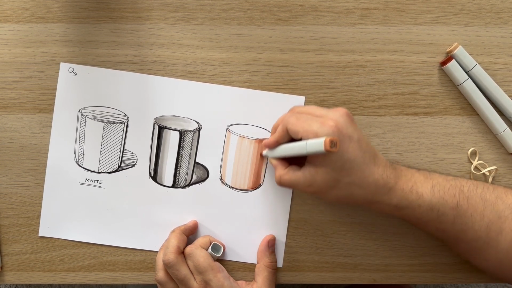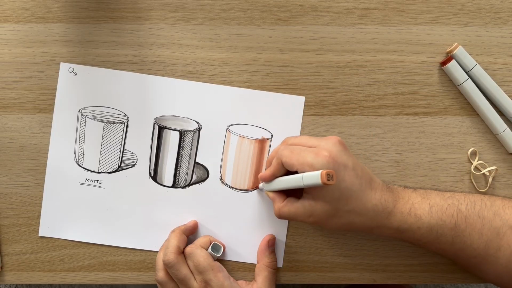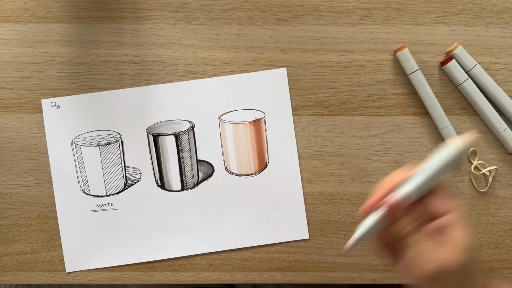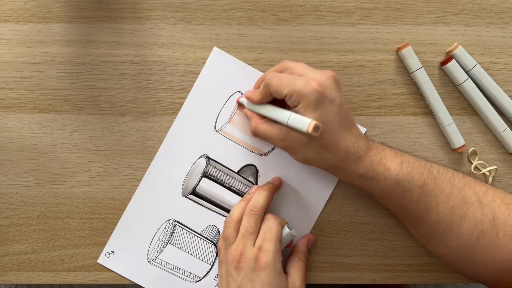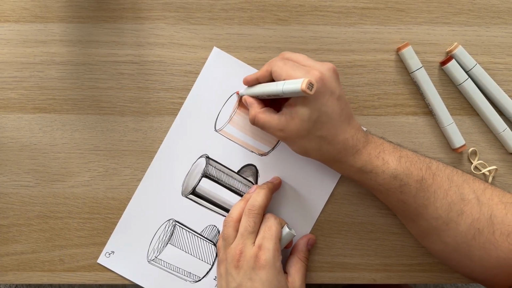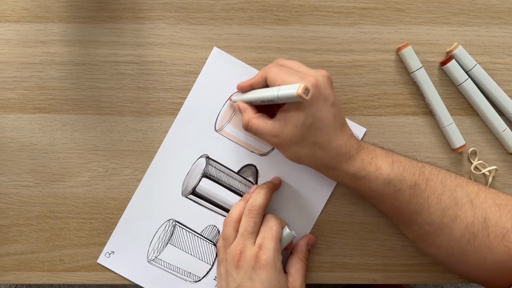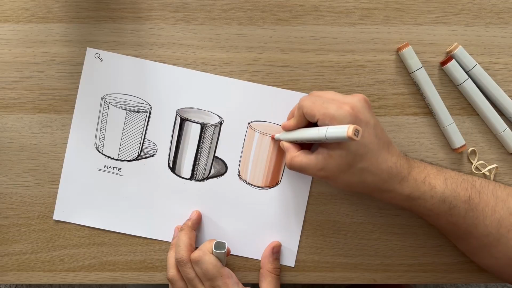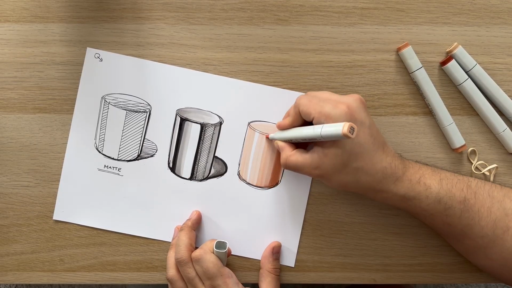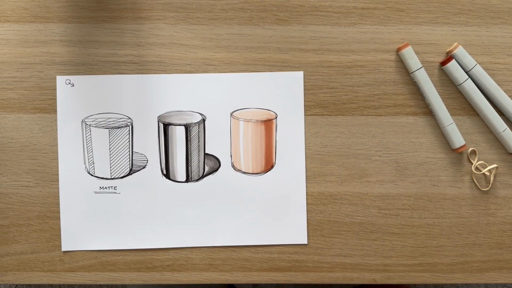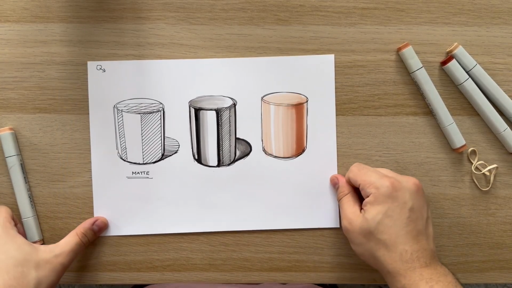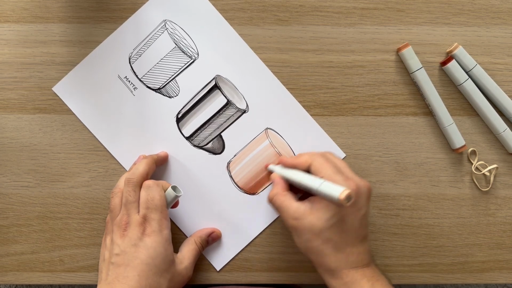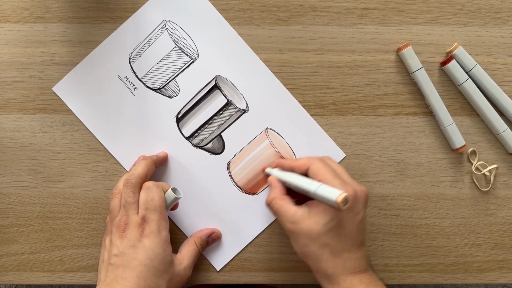For example, the first time we went over it, the E13 wasn't dark enough. So if you want to darken it up, make a deeper look to your wood grain, then you can go over it once more. And this goes for all markers, like you can go over with the E11 as well to make it darker. But you can keep blending and working on it until you feel that you're happy with the standard of it. And of course, sometimes less is more, so don't forget to not overwork it either.